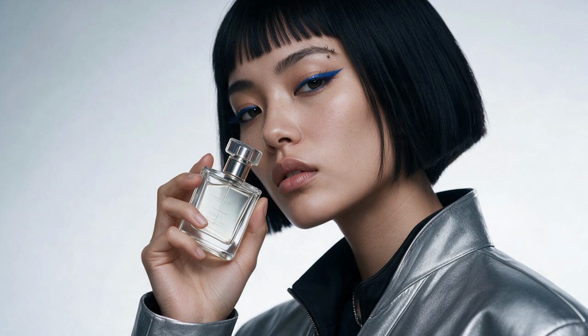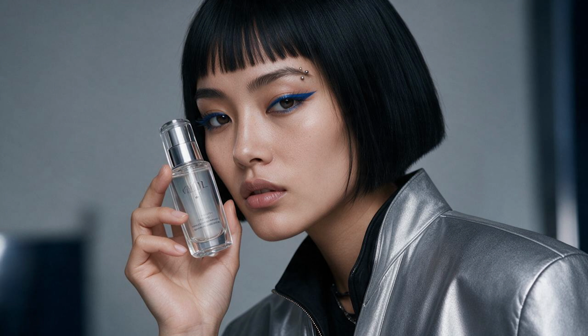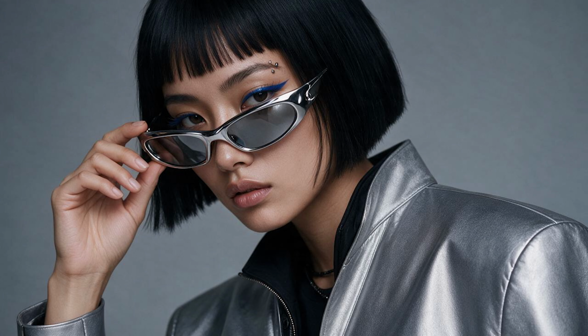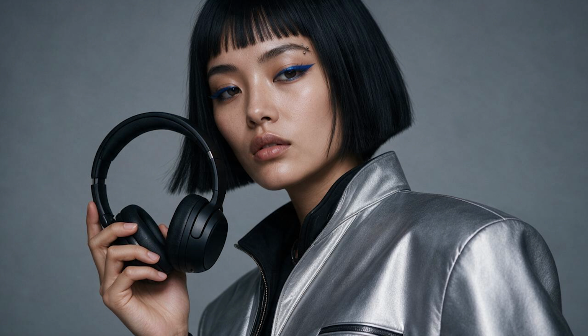Next, I connect the character to the product. Maybe the brand is launching a futuristic fragrance, a skincare serum, a fashion accessory, or a pair of headphones. For the product image, I keep the same lighting and color palette. The character holds the product near her face.